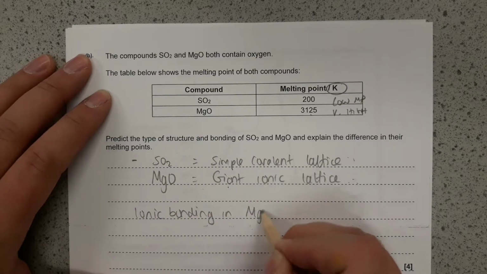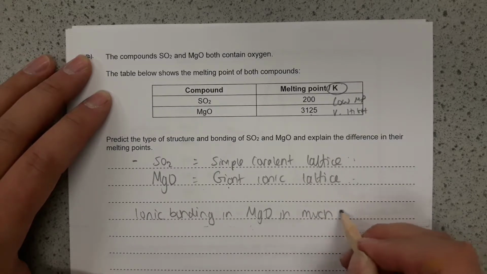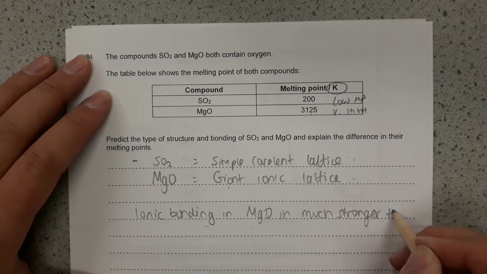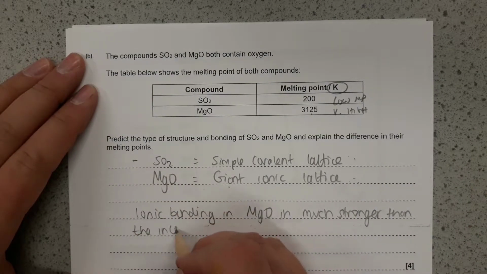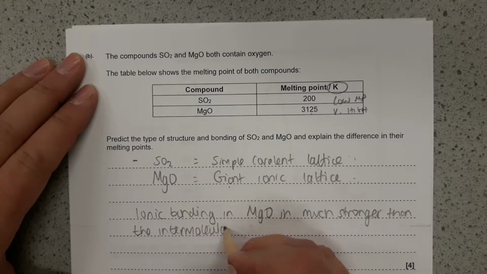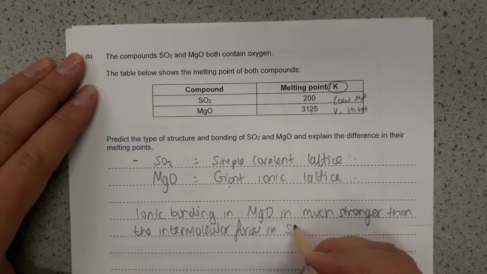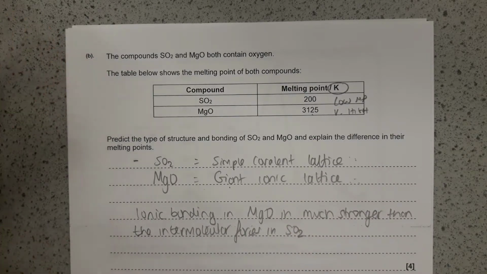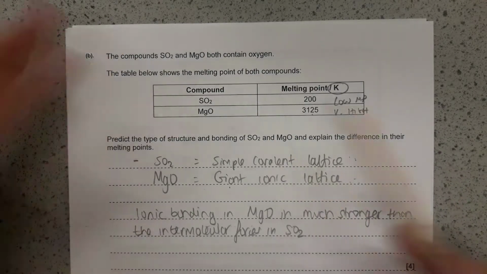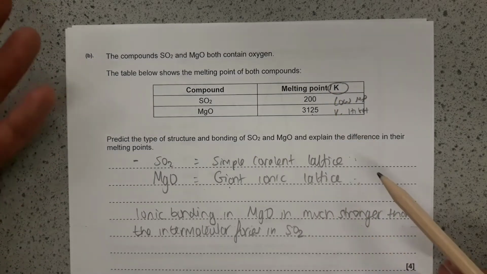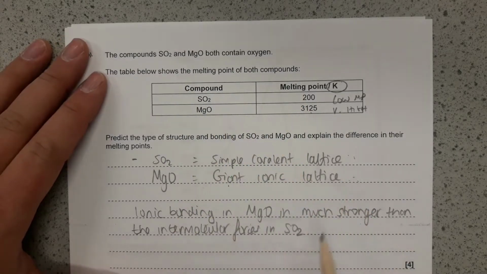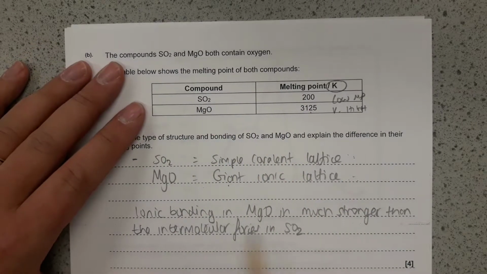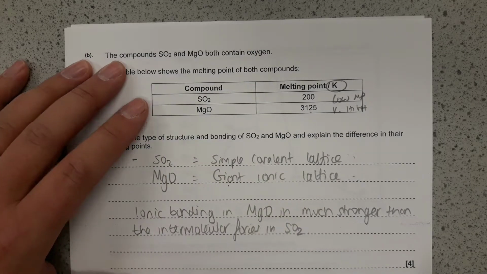So the reason why the melting point is so much higher is we can say here that the ionic bond in magnesium oxide is much stronger than the intermolecular forces in SO2. Okay, you could say London forces, you could say permanent dipoles, you could say induced dipoles. They're not going to be hydrogen bonds, obviously, because there aren't any hydrogens there, so you can't say hydrogen bonds. But in this case, because it's not specifying what you've got, you could say just in general intermolecular forces. Okay, but the interactions here would probably be London forces.